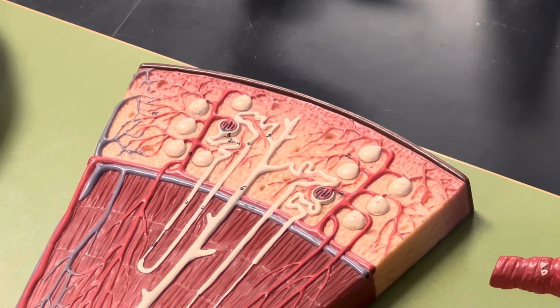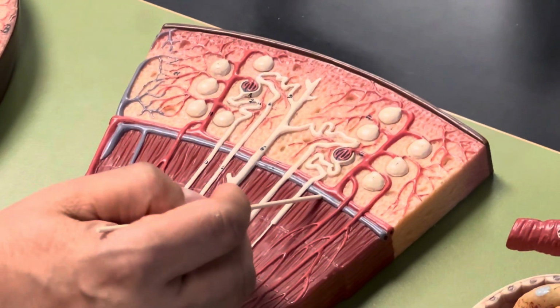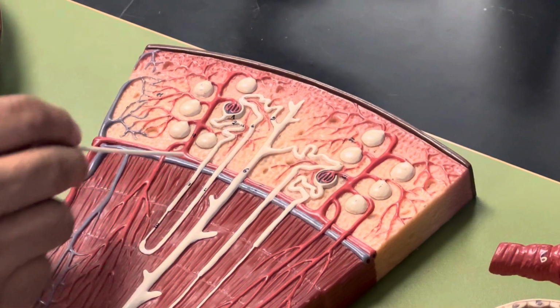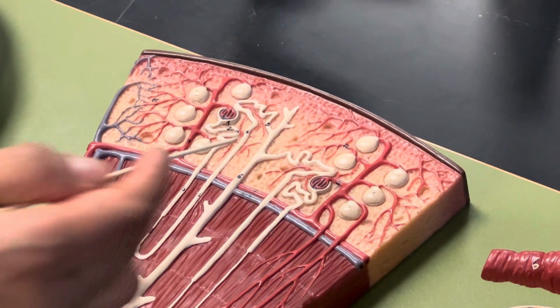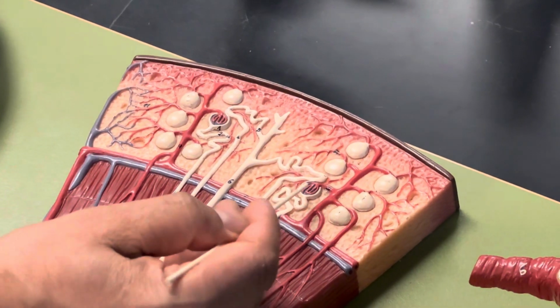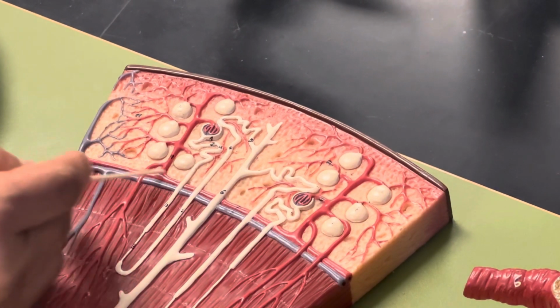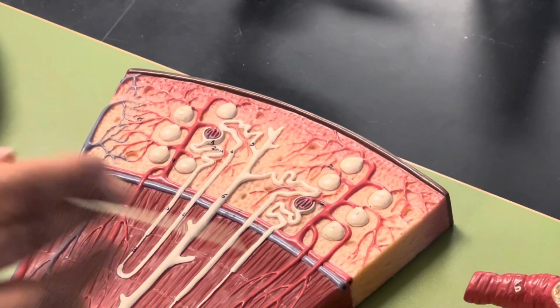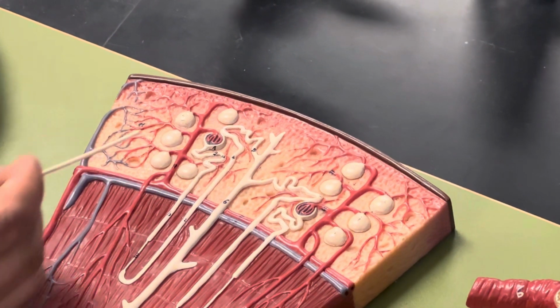Because the medulla is this one. So juxta means closer to the medulla. That's why it's called juxtamedullary nephron. You got it now? Yeah. Juxtamedullary nephron, because it's closest to the medulla.